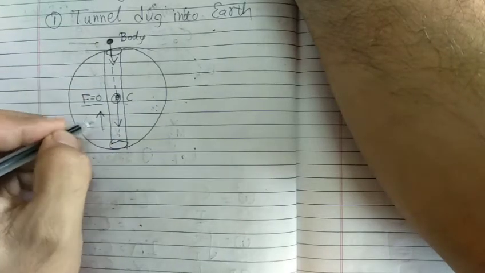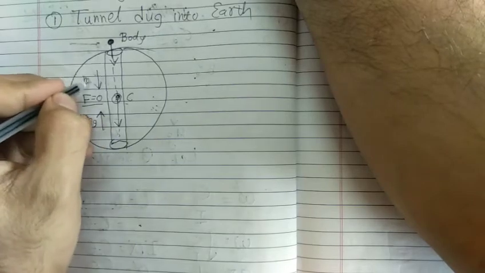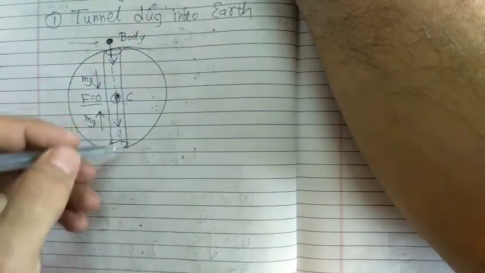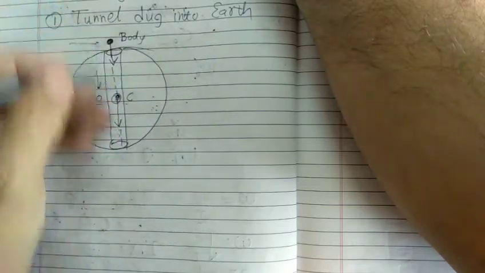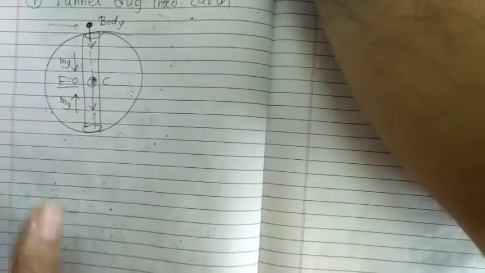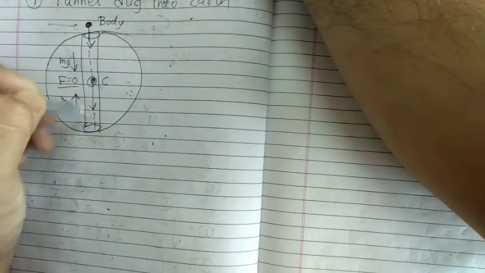When it is up, earth pulls this way. So earth always pulls this body towards the center of the earth. So this particle starts performing SHM. It performs oscillation. First of all, we have to find out the time period of this oscillation.